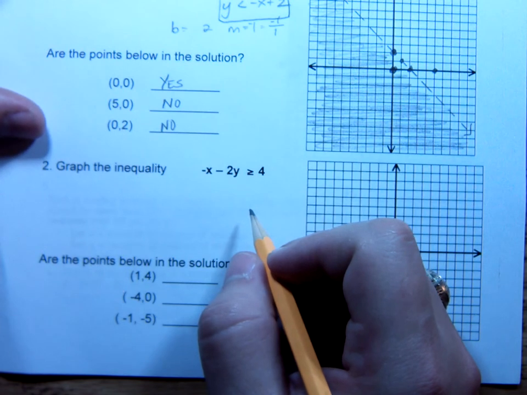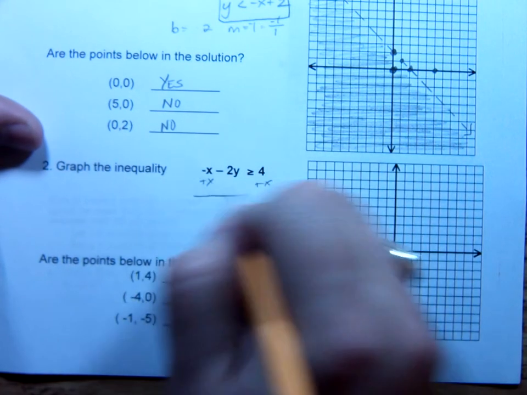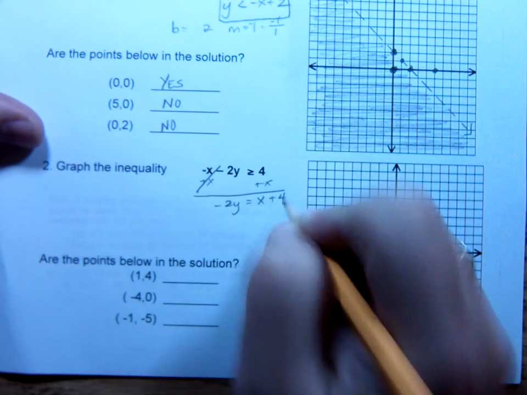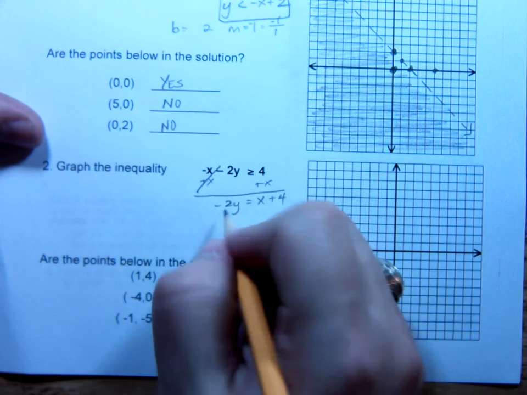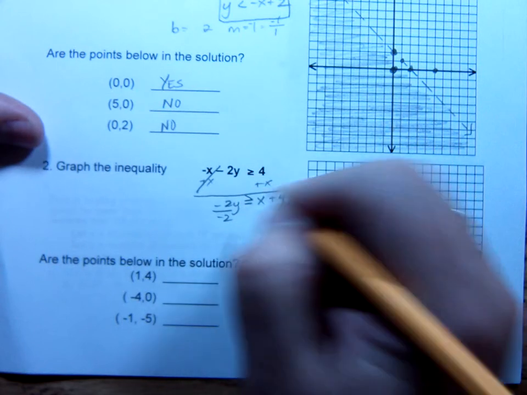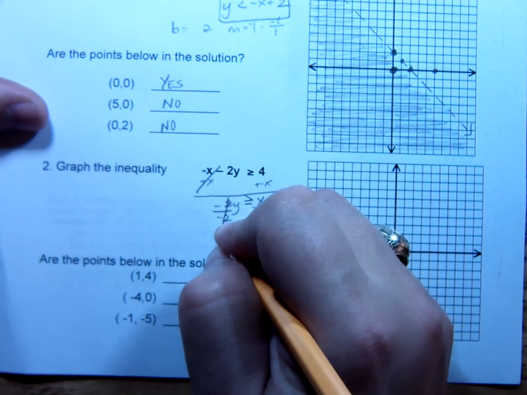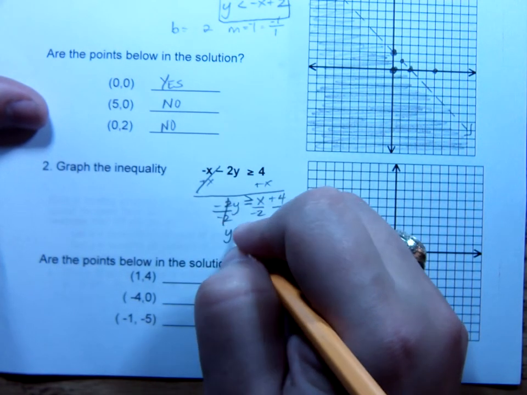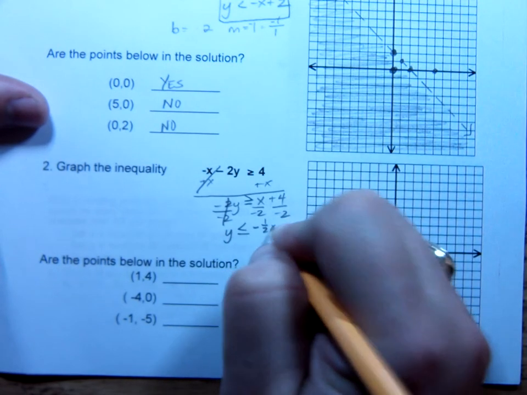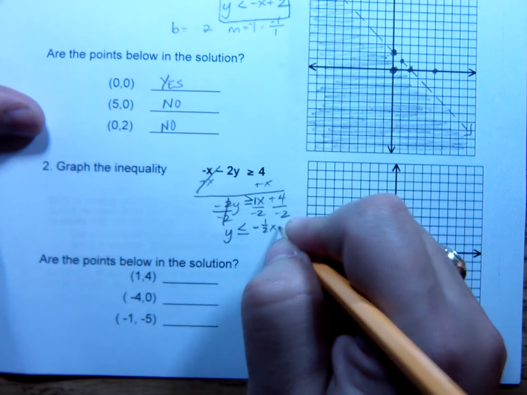I need to solve for y, so I'm going to add x to both sides. That's going to cancel, leaving me with negative 2y equals x plus 4. I've got to divide both sides by negative 2. Negative 2y, not equal, sorry, is greater than or equal to x plus 4, divide everything by negative 2. This is going to cancel. Now, because I divided by a negative, I'm going to flip the sign, so now I have y is less than or equal to negative 1/2 x. Remember, this is like having a 1x, so negative 1/2 x. Minus 4 divided by negative 2 is minus 2.